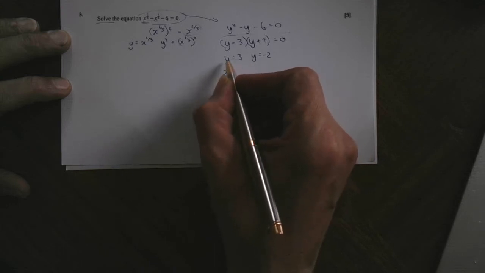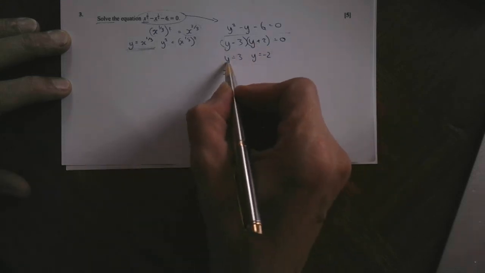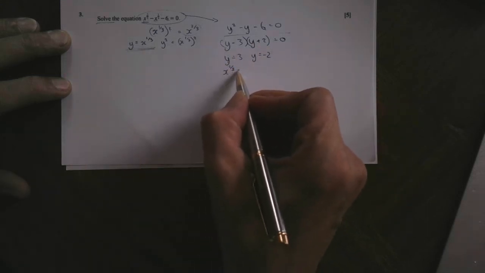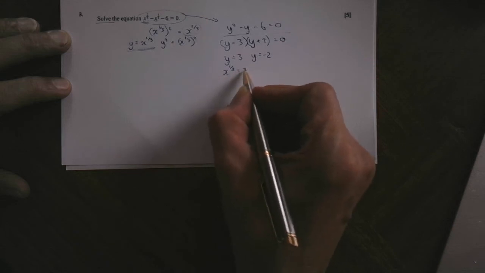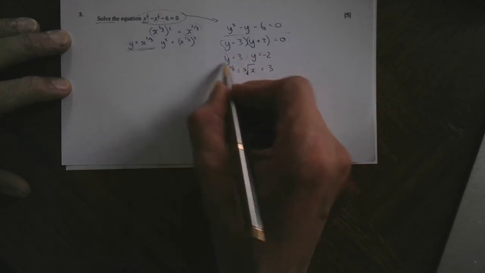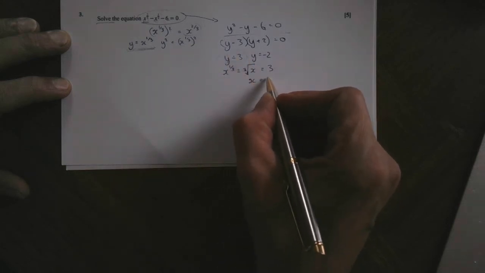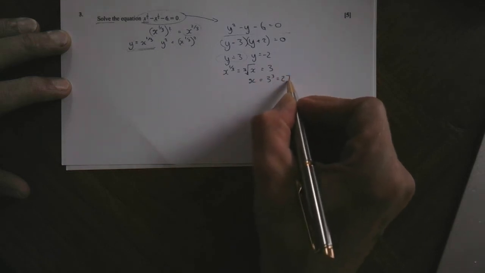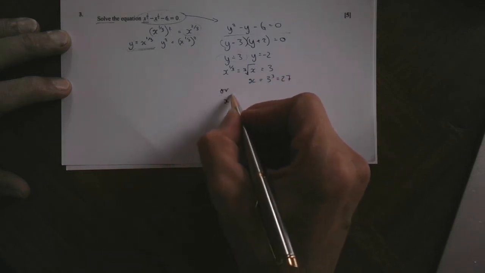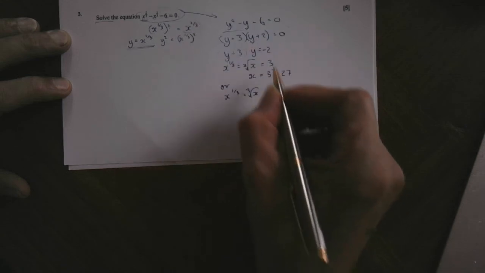So, because y was equal to x to the power of 1/3, here look, we can get rid of the y, we can put our x to the power of 1/3 back. But x to the power of 1/3 is the same as the cube root of x, that's the same as 3 in this case, and to get x by itself we need to cube both sides, so we get 3 cubed, and that's 27. And x to the power of 1/3, the cube root of x, equals minus 2.